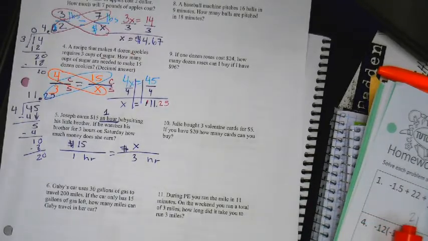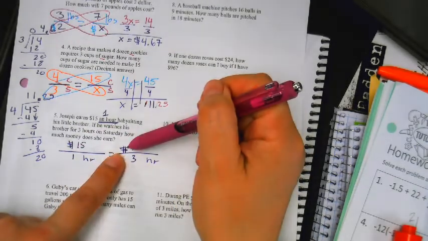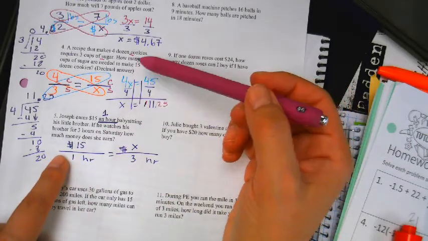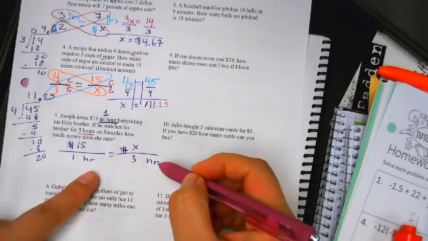Wait, Miss Amelie. Do we even have to do X equals something because it already says it? Is there a specific thing that tells you X equals when the X is on the top or the bottom? It's just when you label it, it would be 1x equals 45, but you don't put the 1. The 1's basically invisible, so it's x equals 45. Here I give you 3 hours, so hours goes on the bottom.